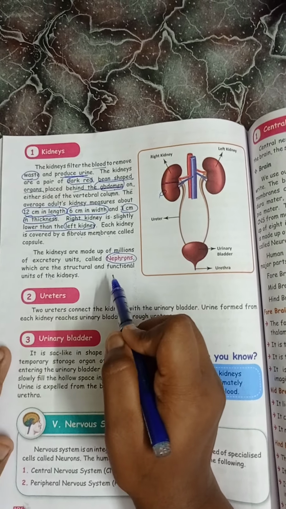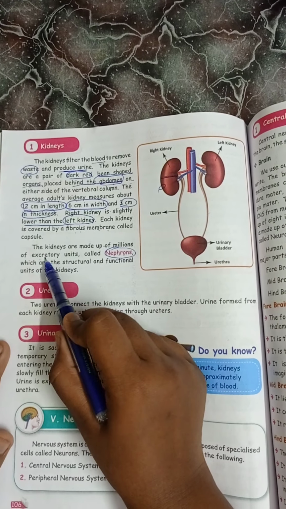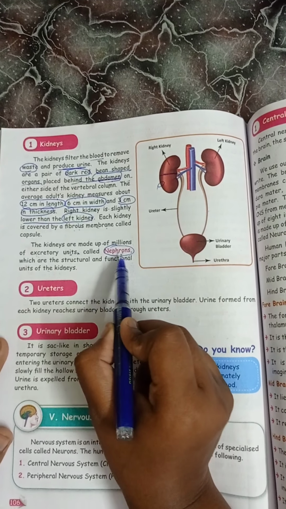Okay children, I will ask two questions. Our kidney is made up of millions of excretory units. What are the excretory units? They are called nephrons.